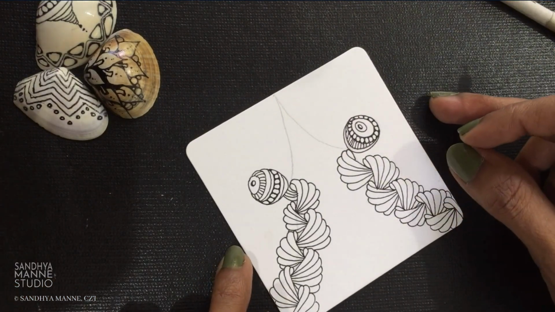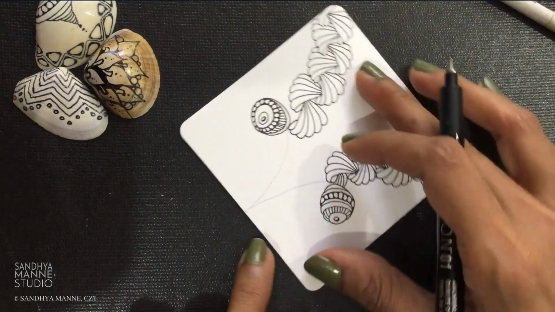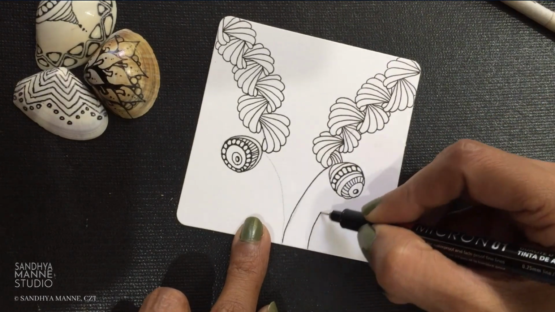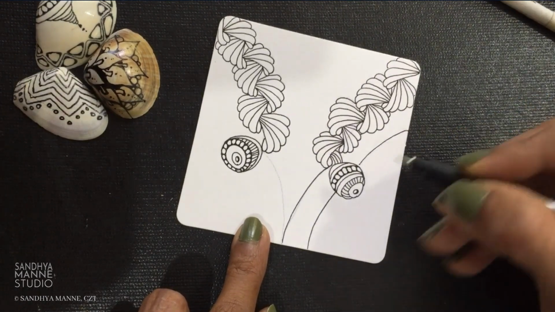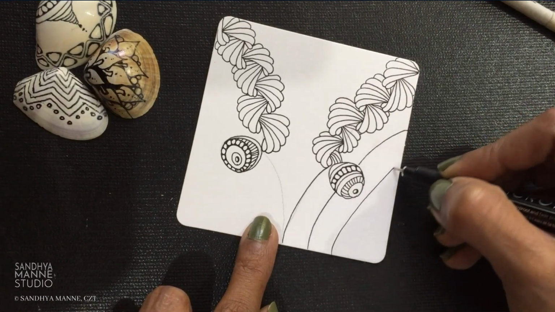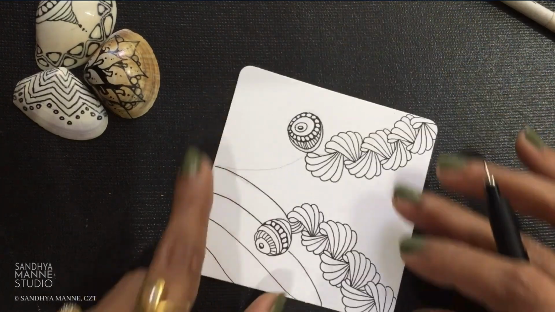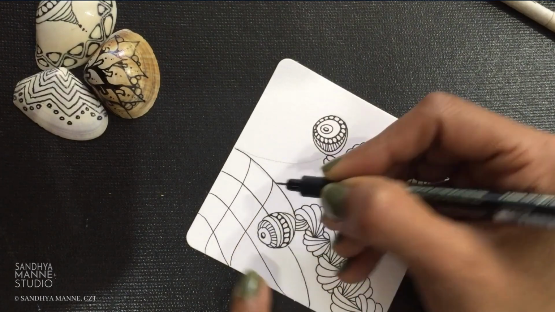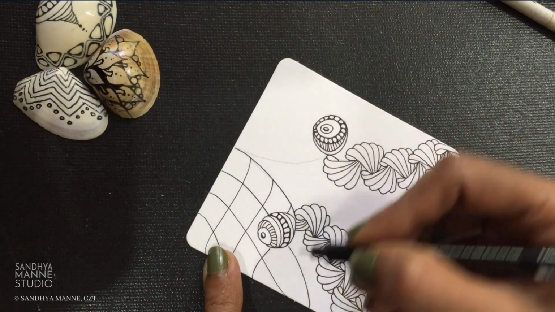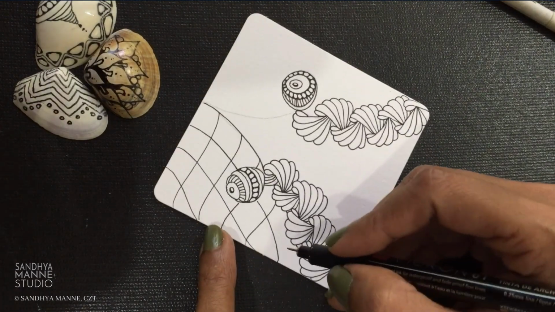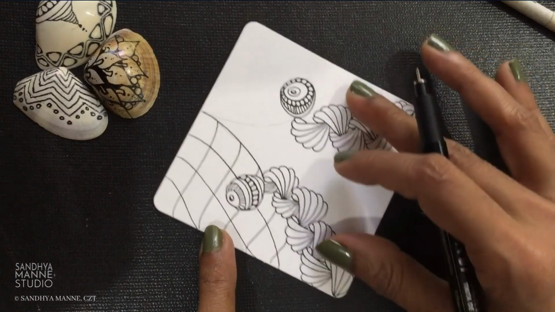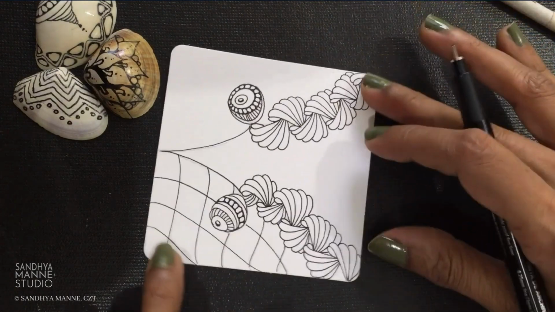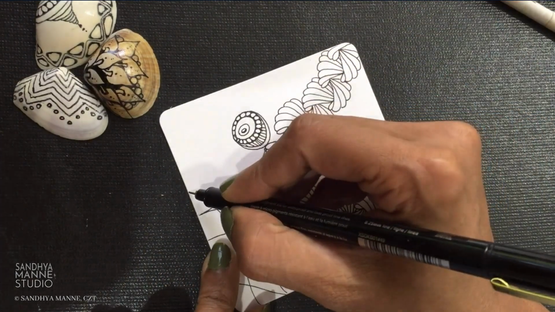So here's what I'm going to do. I am going to ink this line and kind of make a flowing line like that. And I'm going to make a grid basically here, but I'm not too worried about making straight lines. I'm going to make them all fun like this, and I'm going to repeat this on the other side like that. And let's see.